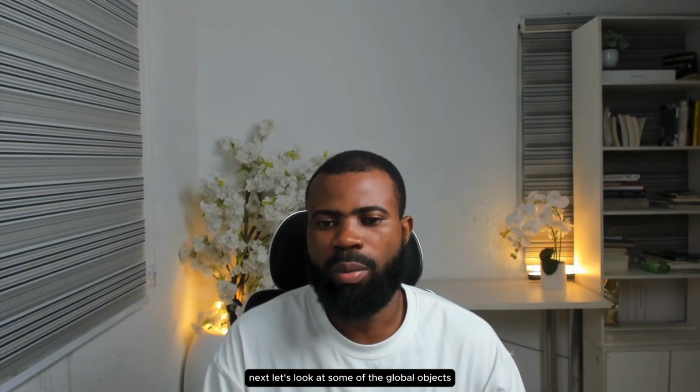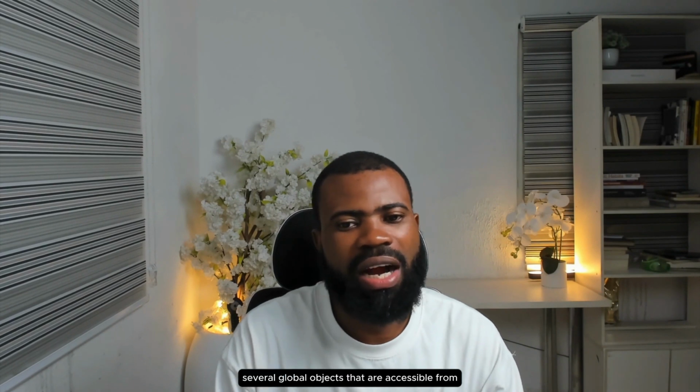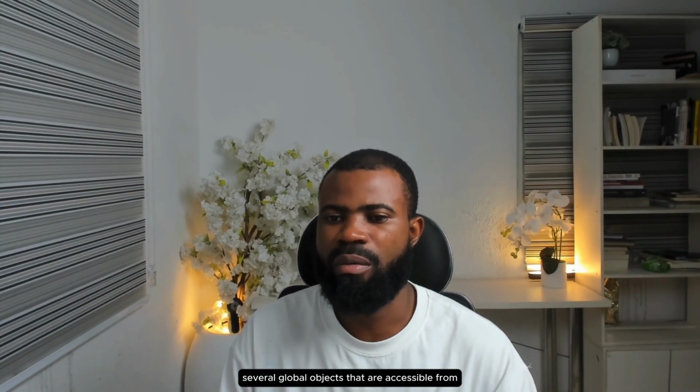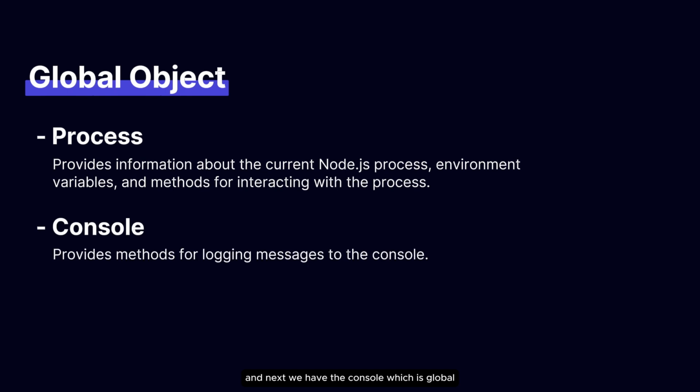Next, let's look at some of the global objects available in Node.js. Node.js provides several global objects that are accessible from anywhere within the application. Of course, we have process. Process provides information about the current Node.js process, the environment variables, and methods for interacting with the process. Next, we have the console, which is global, and you've seen me use that a couple of times. Console provides methods for logging messages to the console.